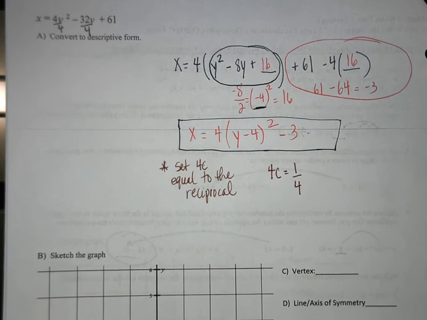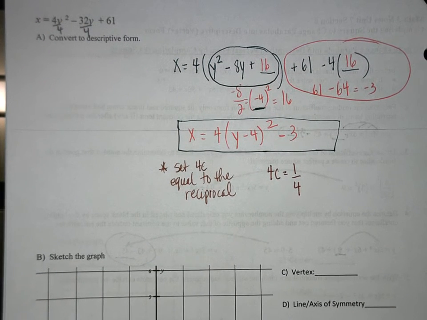So there's 2 ways of doing this right now, but do you guys know what c is going to equal? Okay, so I'll show you a couple different ways.